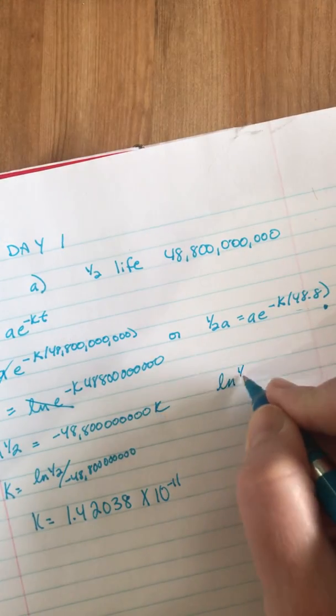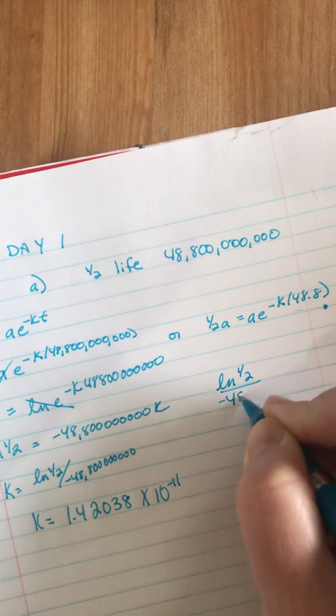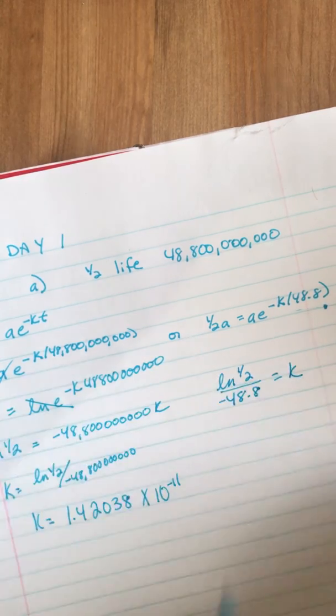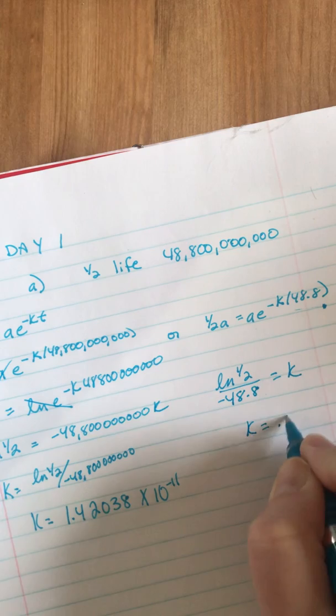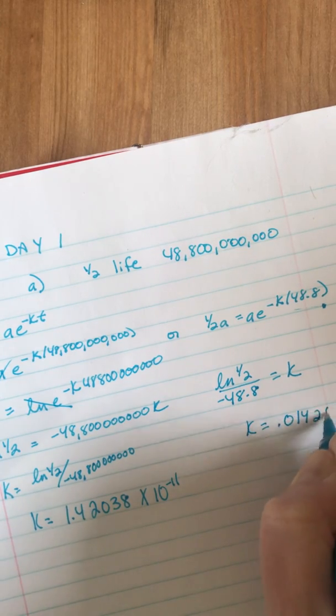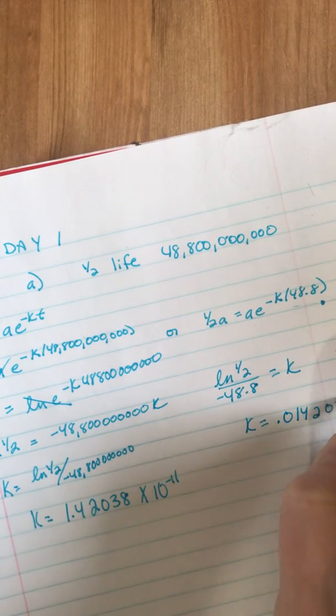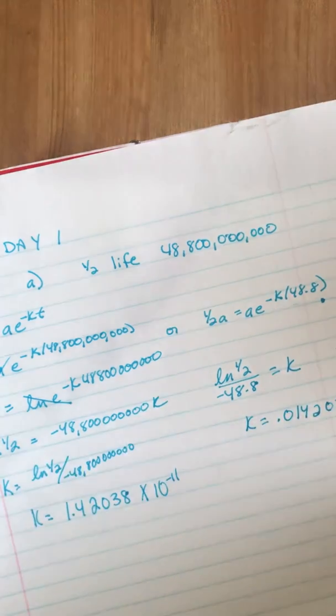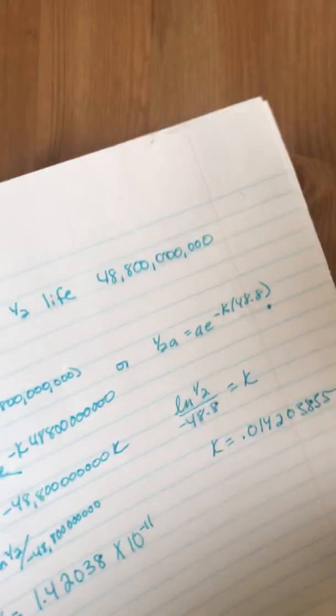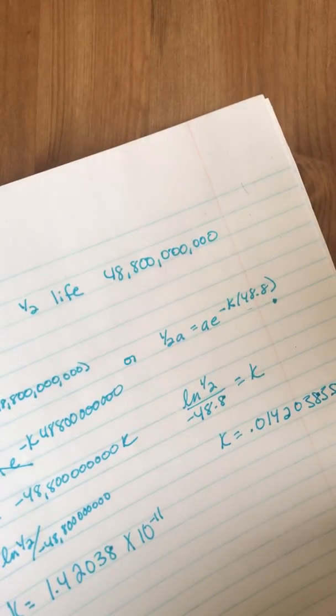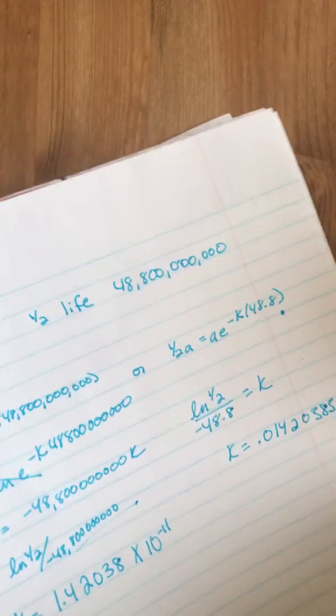If you do it the other way, it's the same thing. You end up with ln of 1/2 divided by negative 48.8. And you just get 0.0142038357. And notice it's the same digits. It's just however many zeros, the way it's written is because I wrote it out all like this.